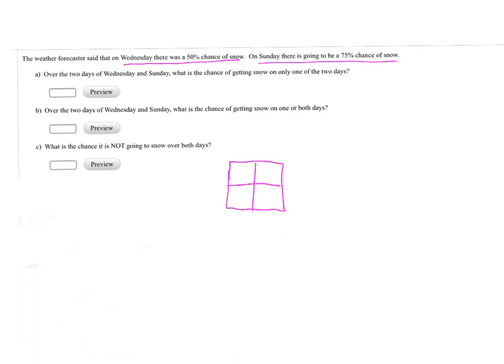In an area model, we'll take our two events. We have an event happening on Wednesday and an event happening on Sunday. Your events go on each of the different sides of the box. So I'm going to put my Wednesday up here on the top of the box, and then I'll put my Sunday on the side of the box, okay? Then on those days, what actually is going to take place is it's going to either snow or not snow. And Sunday will do the same thing. It might snow or it might not snow.